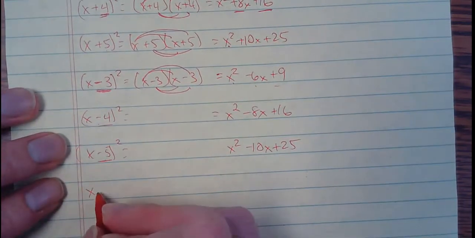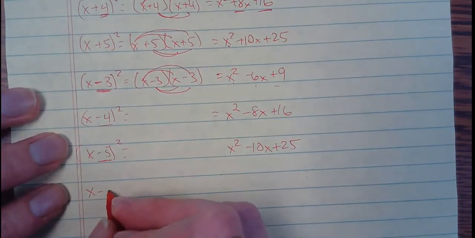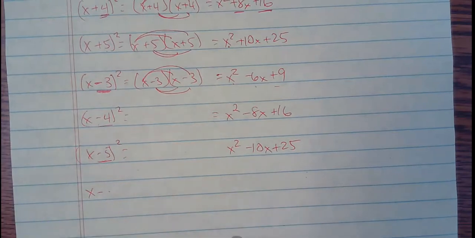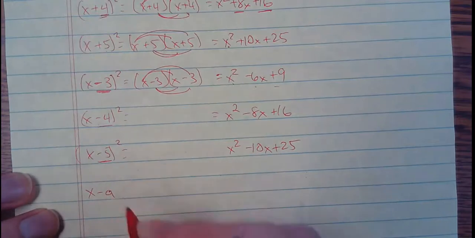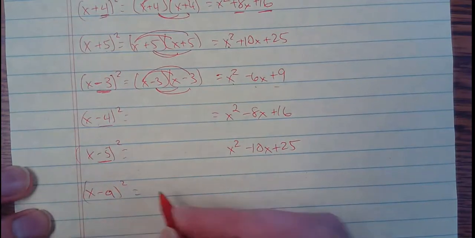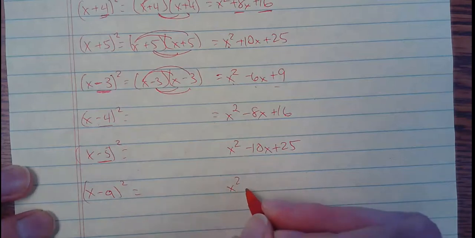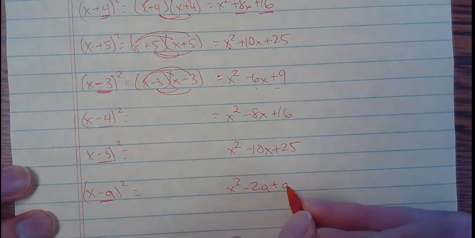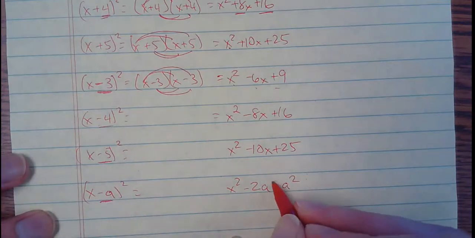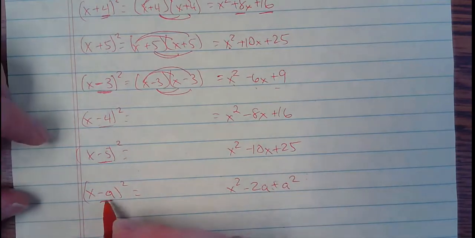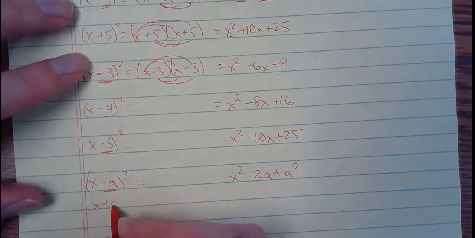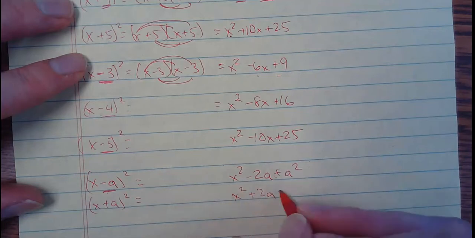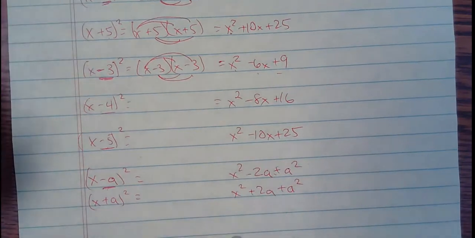So it's like if we had x minus, we just call it a for now. The shortcut would be, it's going to be x squared, and then it's going to be double that. It's minus 2 times a plus a squared. This will always be plus because you're squaring something. So whether it's positive or negative, it doesn't matter. Now if I did x plus a squared, x squared plus 2a plus a squared.